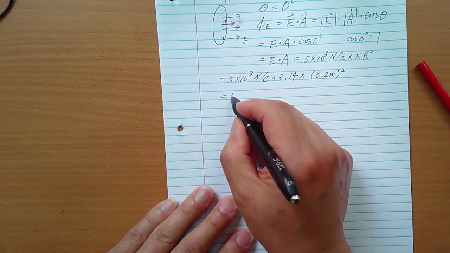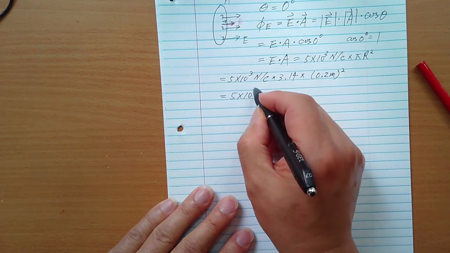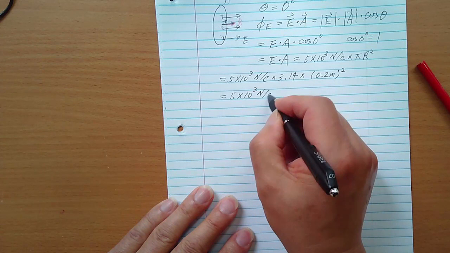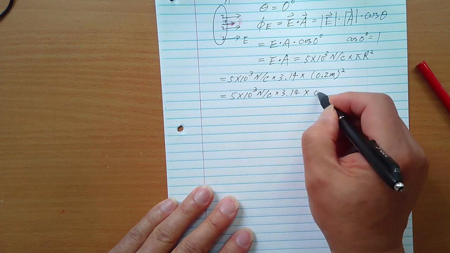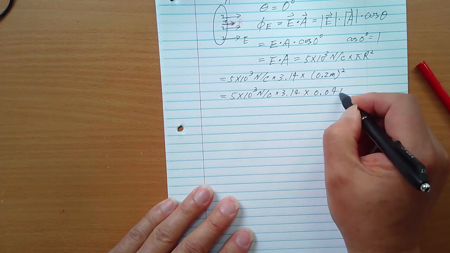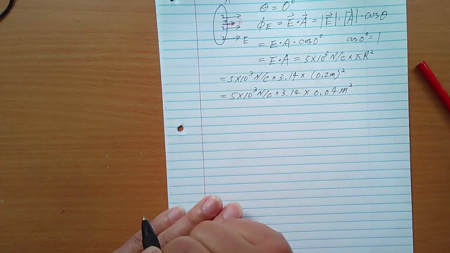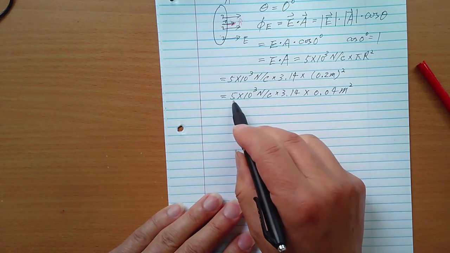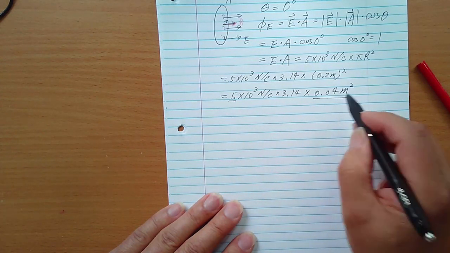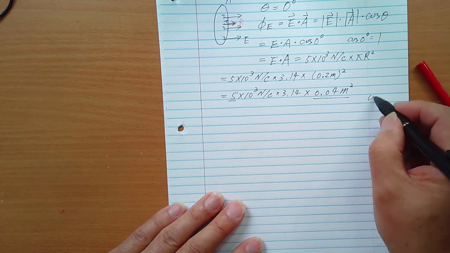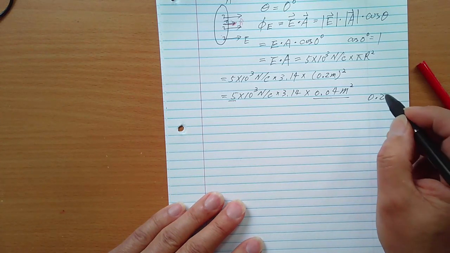And then that will be 5 times 10 to the power of 3 Newton per coulomb times 3.14 times 0.04 meter squared. Now we know 5 times 4 is 20, so this one to here, that will give us 0.2, right?